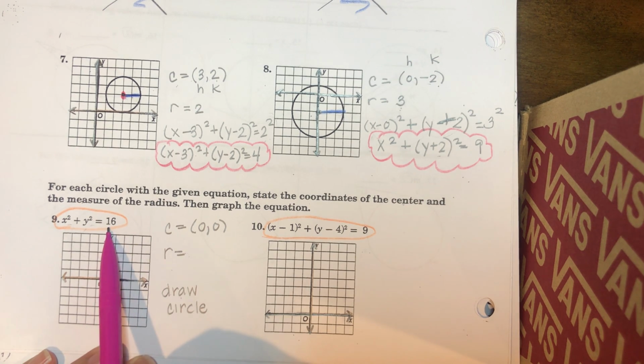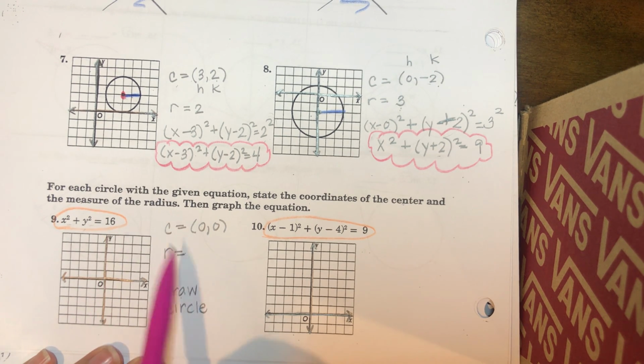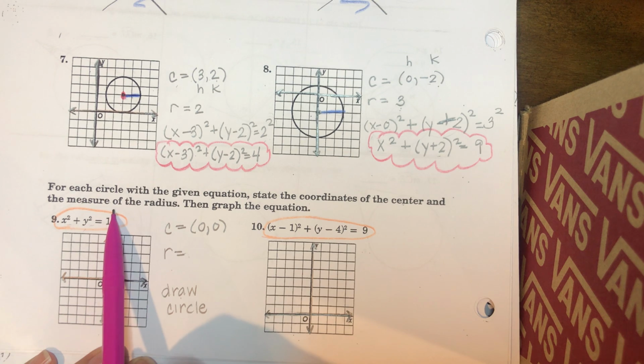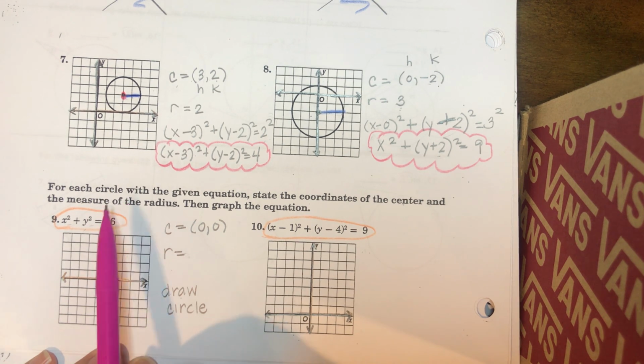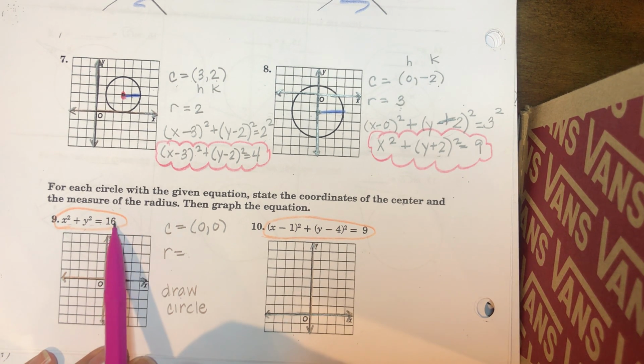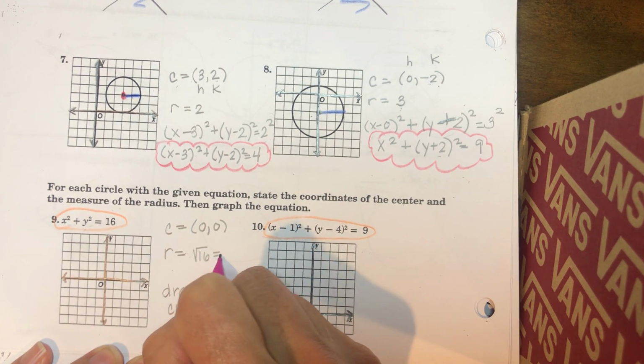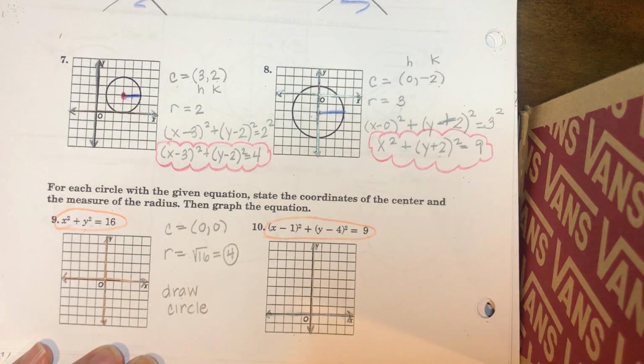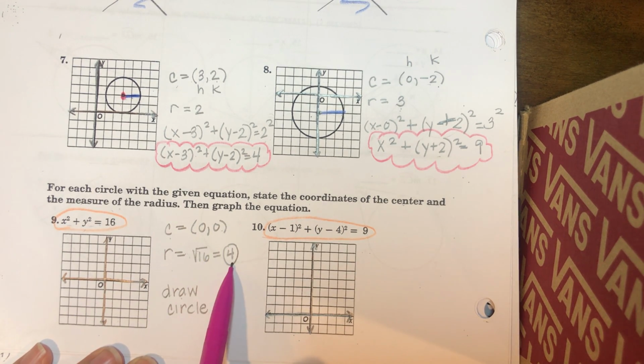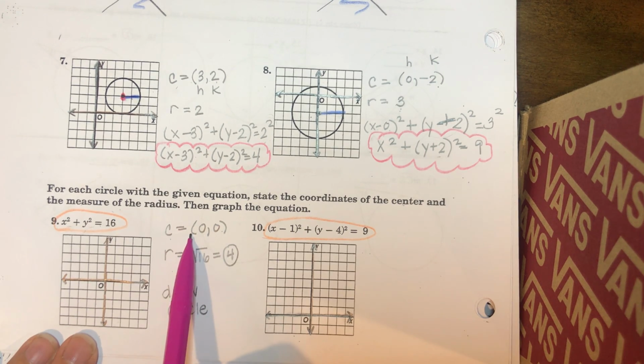Now my radius, 16 isn't my radius. Remember, this is actually a number squared. So what squared gives us 16? Well, the easy way, you can do the opposite. The square root of 16 is 4. So my center point is 0, 0. My radius is 4.